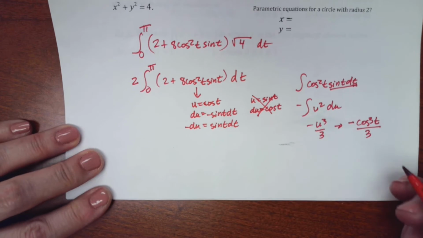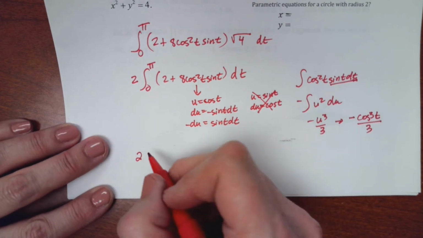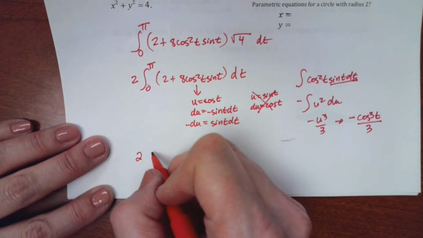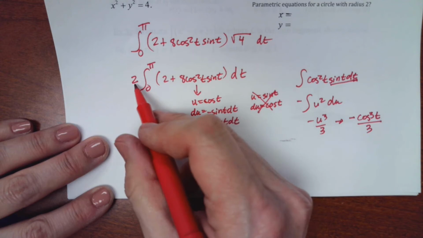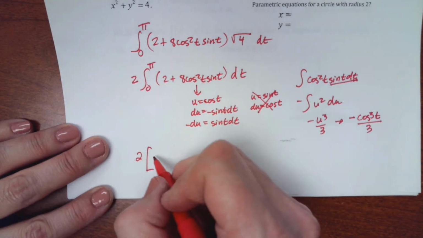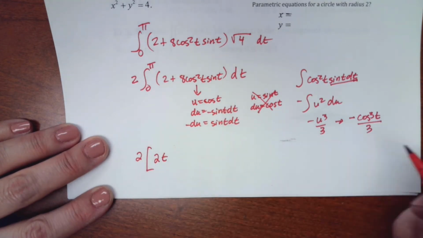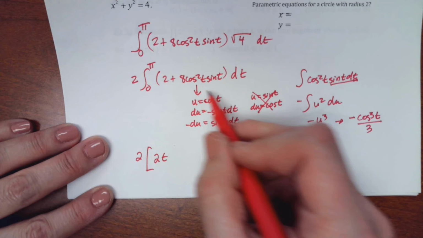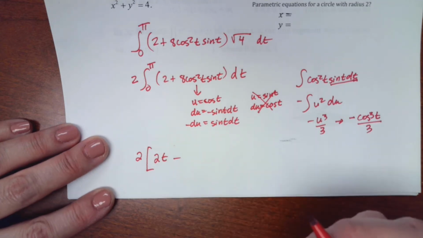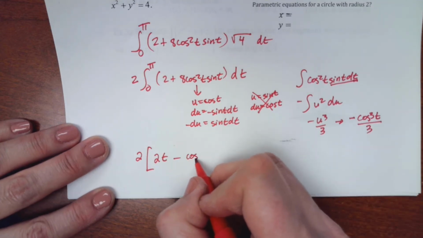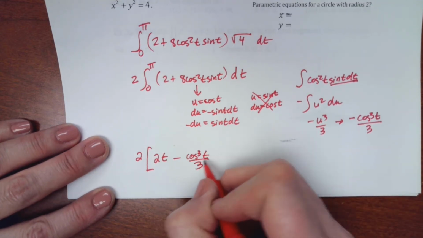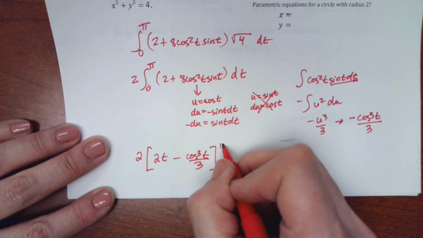All right, so let's go back and put that here. So 2, I'll do my integral. Integral of 2 would be 2t, and my answer for this whole part was over here, so negative cosine to the third t over 3 from 0 to pi.